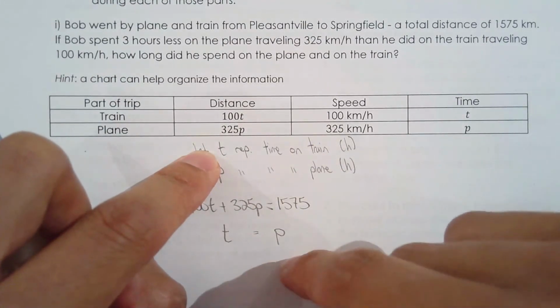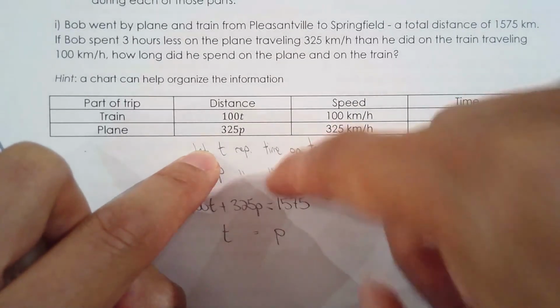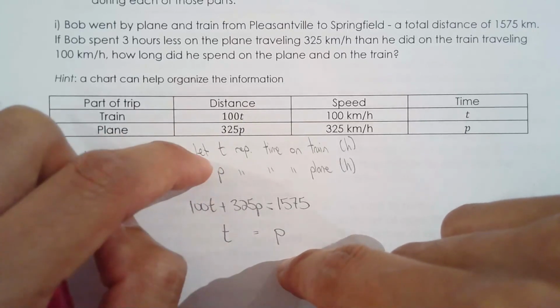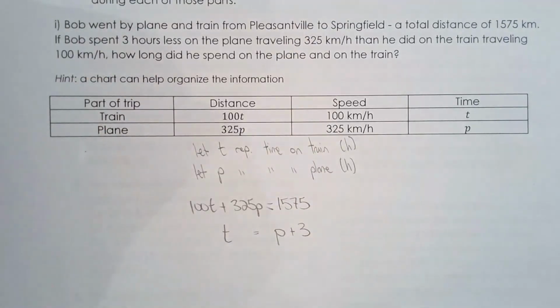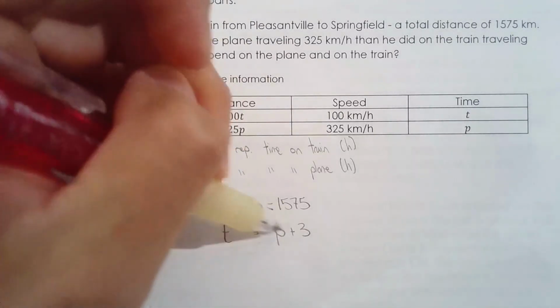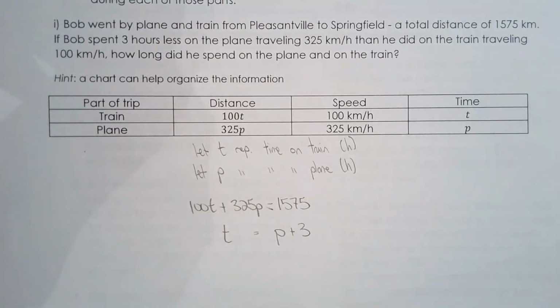So to make them equal, I either take the right side of my equation and add 3, or I take the left side of my equation and subtract 3. I'm going to choose to take the plane time and add 3, because if Bob spent 3 hours less on the plane, I can make it equal by taking the plane time and adding 3, and then I'm going to have the right equation. Let's see if I can solve this here.